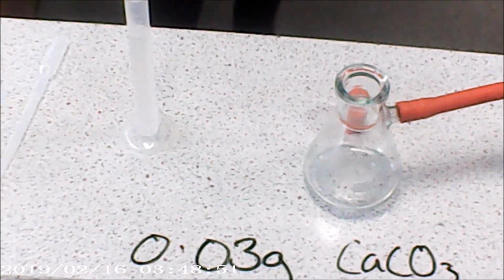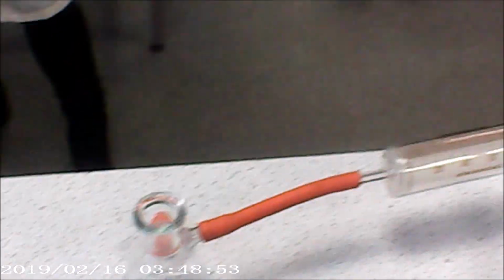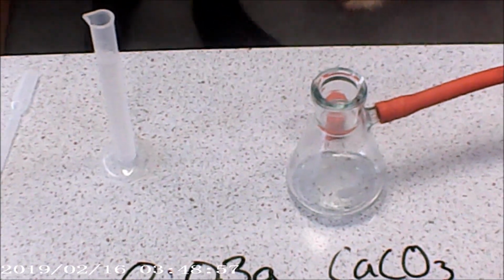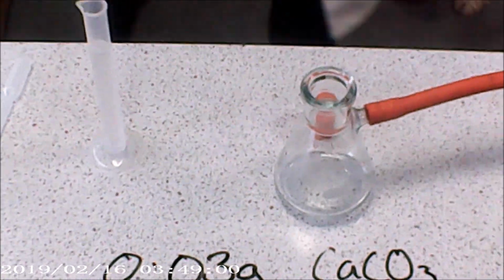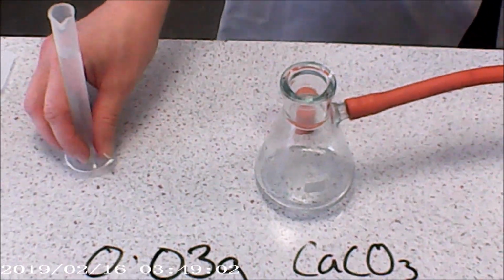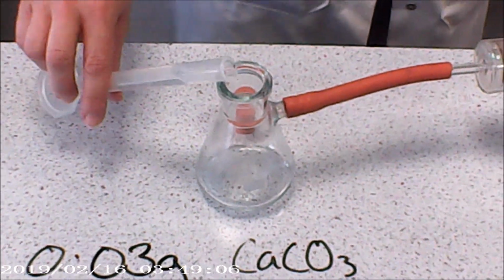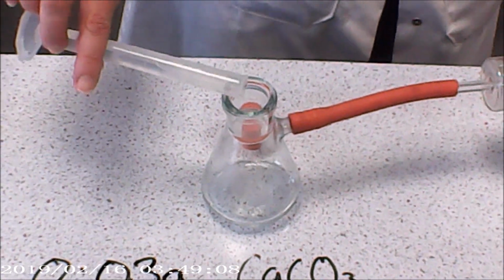Okay, so we've got very similar equipment to the catalyst one, and I've got my glamorous assistant and dog playing in the background again. Miss Donaldson has measured out 10 millilitres of 2 molar hydrochloric acid. So we are controlling the volume and we are controlling the concentration of the acid.